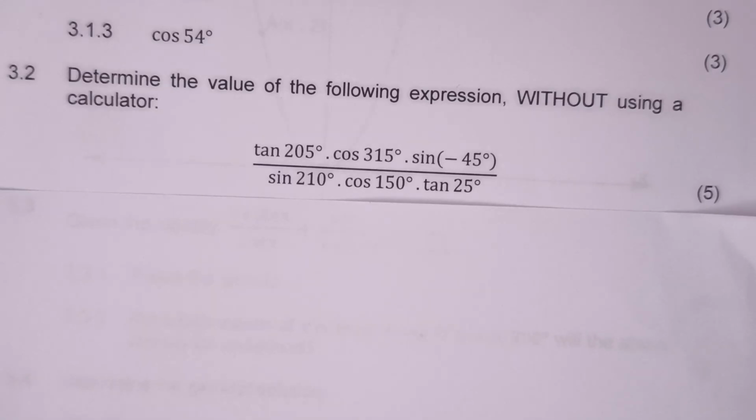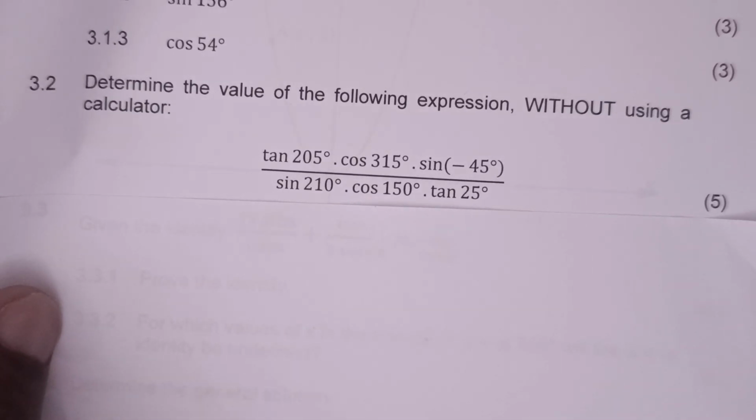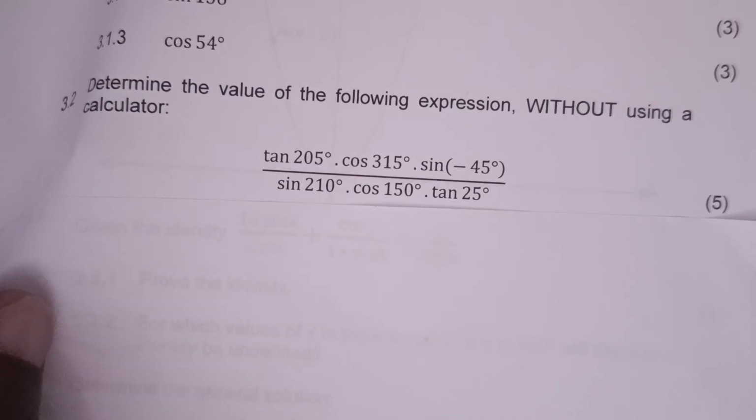Tan 205 multiplied by cos 315 multiplied by sine of a negative angle, sine of negative 45 degrees, all over sine 210, multiplied by cos 150 degrees and multiplied by tan 25. So now we are going to put this into action on our answer booklet.